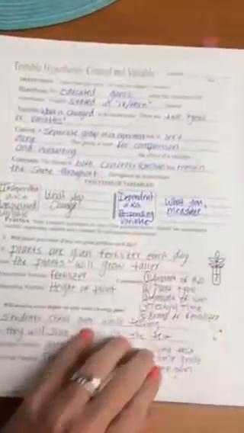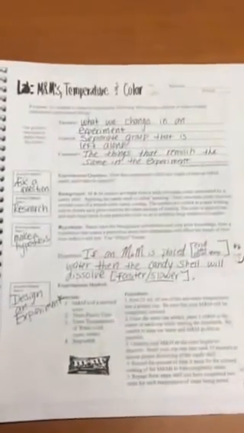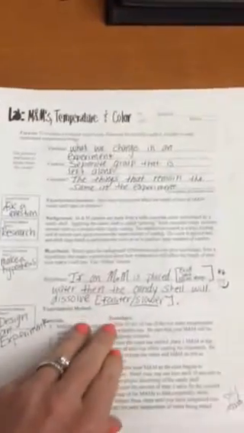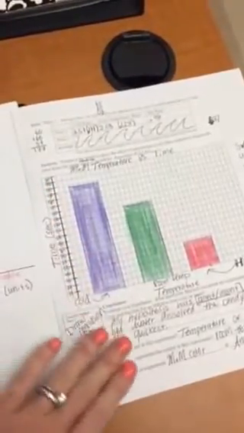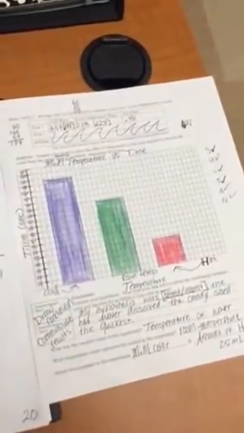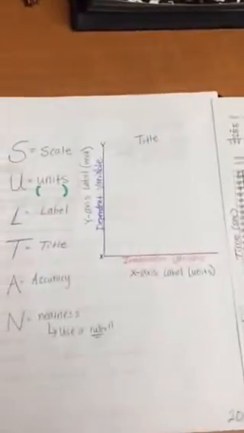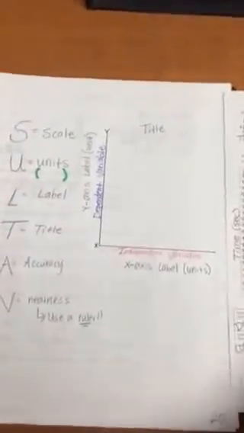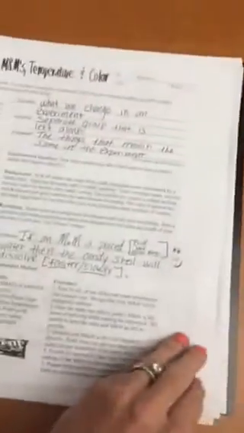On page 19 is our practice on testable hypotheses, controls, and variables, where we filled this handout on. And then across from that on page 20 is the lab where we practiced identifying the variables and hypothesis. So your M&M temperature and color lab should be here. And again, make sure it's nice and filled in. You have a beautiful Sultan graph. The conclusion is there. And you also have your Sultan notes of what a graph should look like. So again, that's page 20.